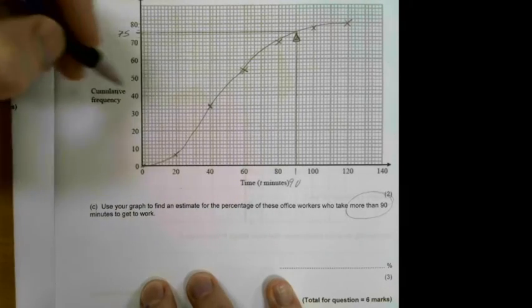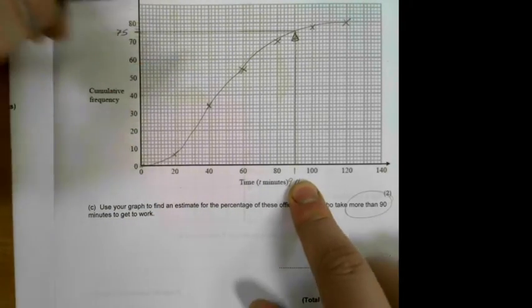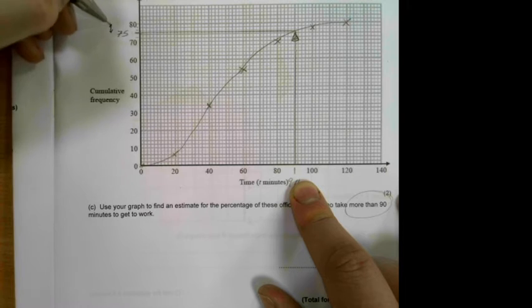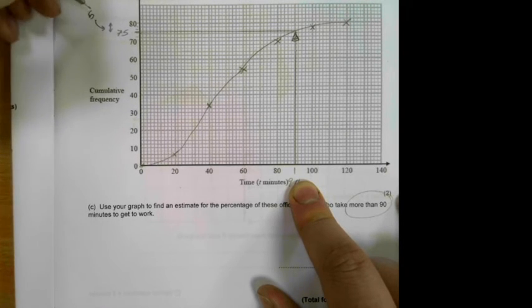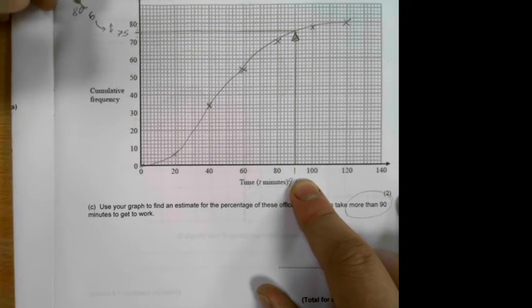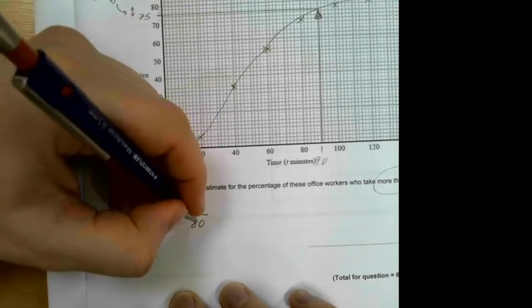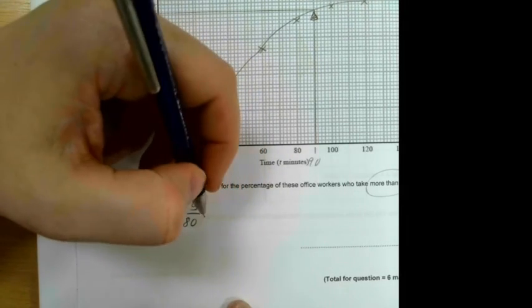That means, if we think about this, for the time to get to work up to 90 minutes, we've got 75 members of staff by that point. So this remaining section here of 5 people, my 80 minus 75, that's what's left to calculate a percentage of. So if I'm trying to find the percentage who take more than 90, that's this section here, that's represented by 5 people. So I've got 5 out of 80 people, and I need to try and deduce what that is without a calculator as a percentage.